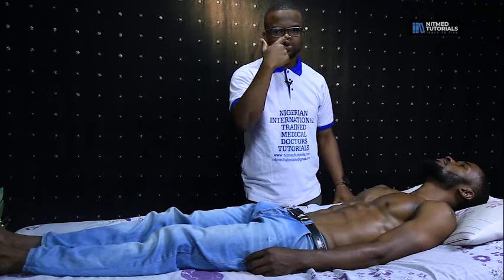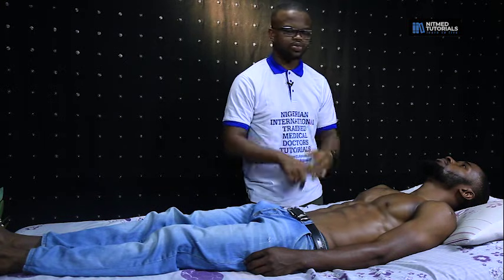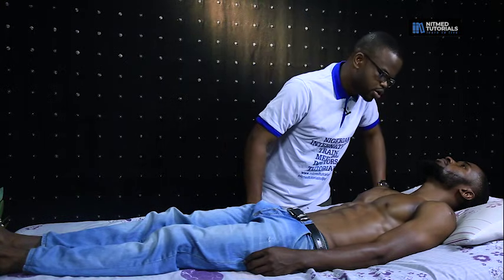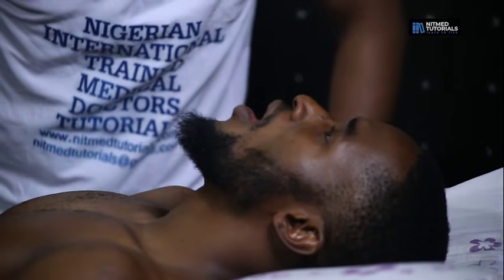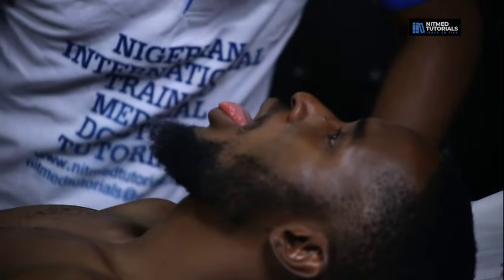So next up, you examine the mouth. While examining the mouth, you must give your patients 3 instructions: open your mouth, bring out your tongue, and raise it up, all right? Open your mouth, bring out your tongue, and raise it up. So Mr. Desmond, can you please open your mouth? All right, bring your tongue out, okay? All right, raise it up.